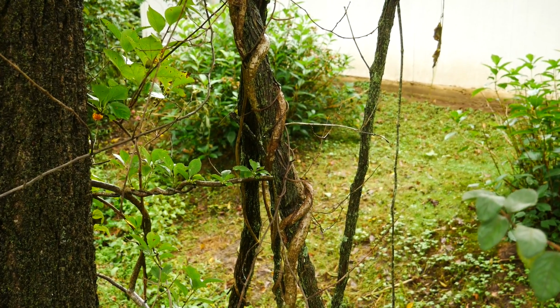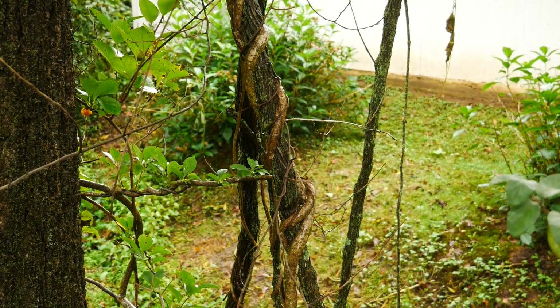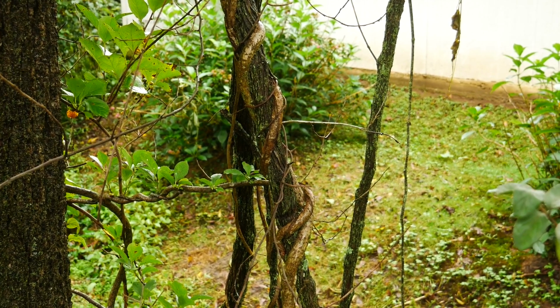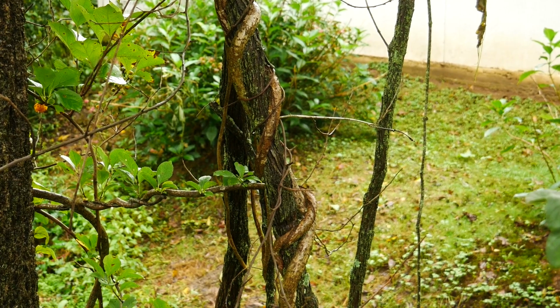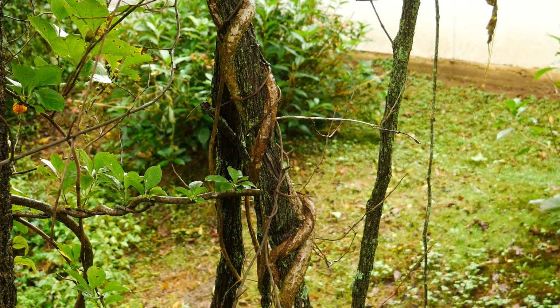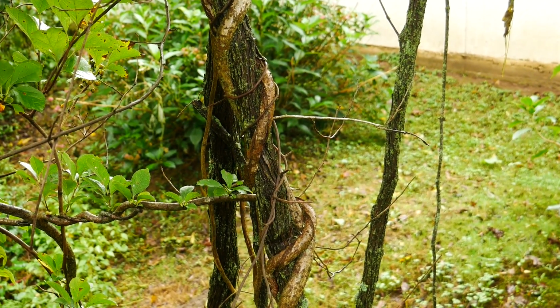Also, like other vines, it will completely cover another plant, shading it out, which prevents photosynthesis and adding excessive weight, which can cause uprooting or broken branches. The twining nature of this vine can also girdle or strangle trees.